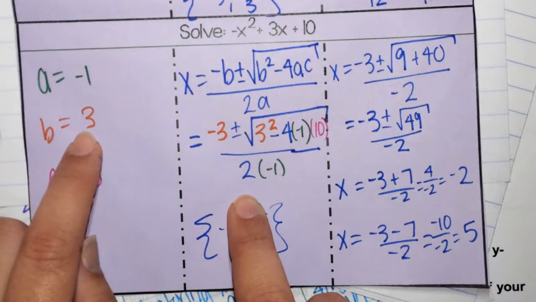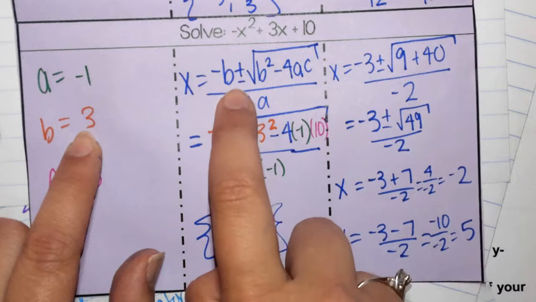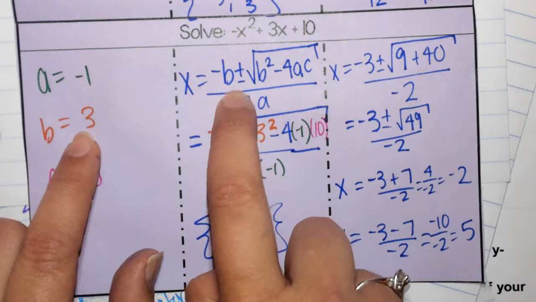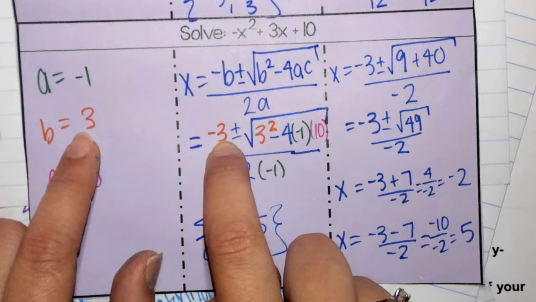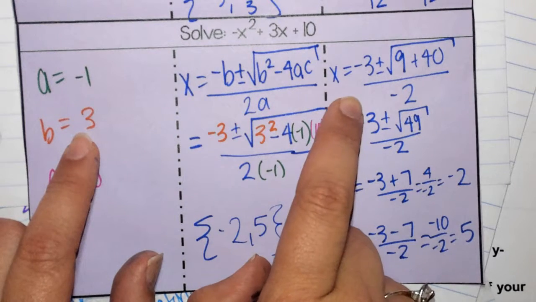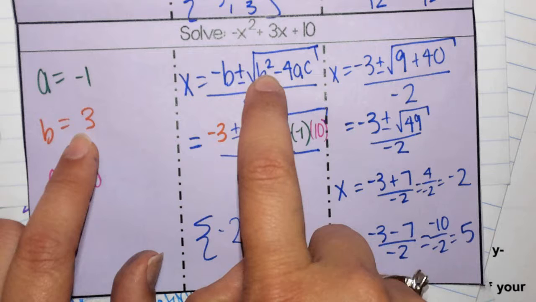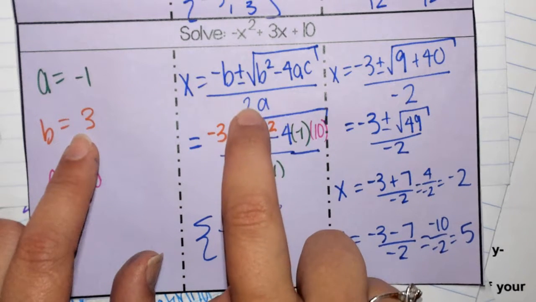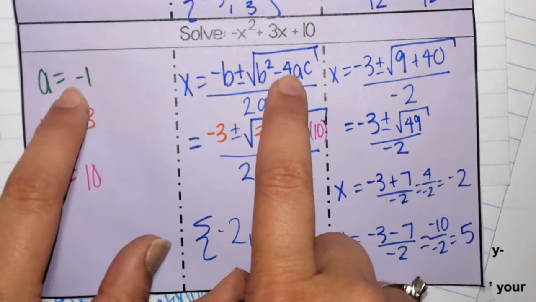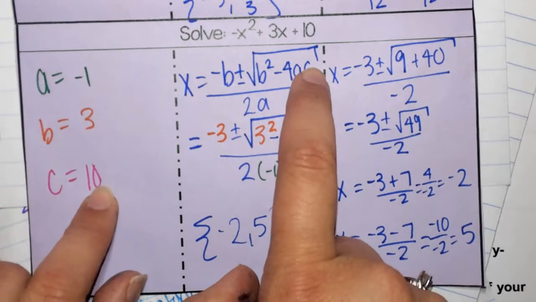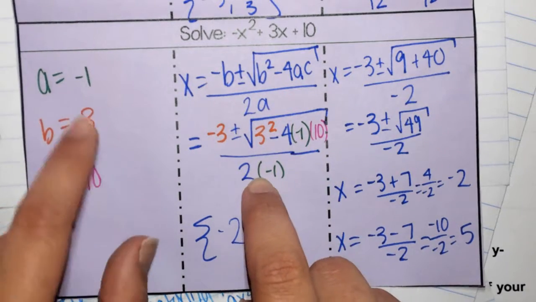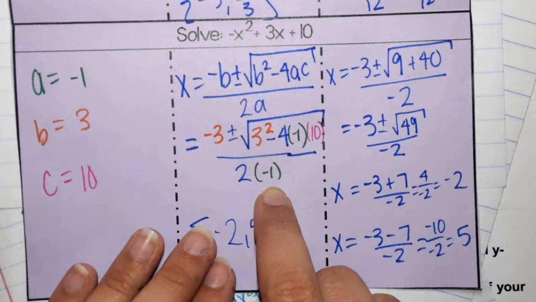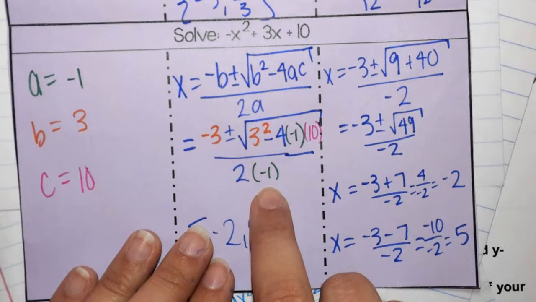Okay, so my B is 3, which means I take this and I put it here. The opposite of B, so I wrote negative 3. Plus or minus square root of 3 squared because it's B squared. You understand? Minus 4 times A, that's negative 1, times C, which is 10, divided by 2A, which is 2 times negative 1. Are you okay right there? Yeah.